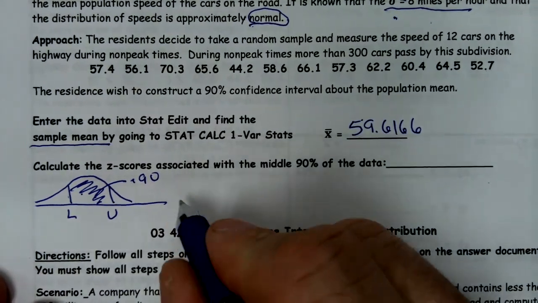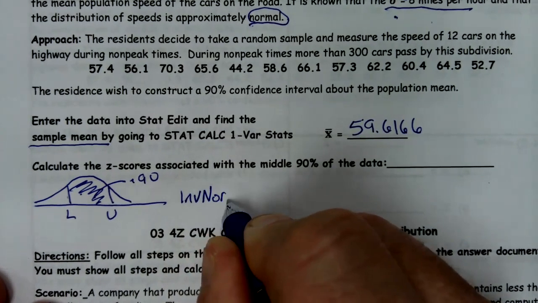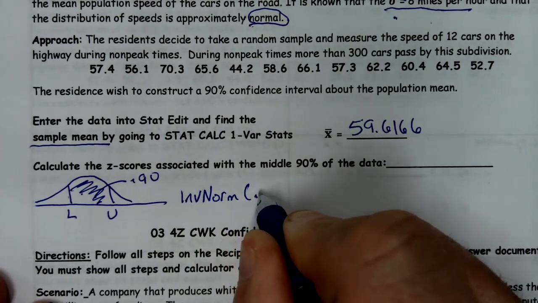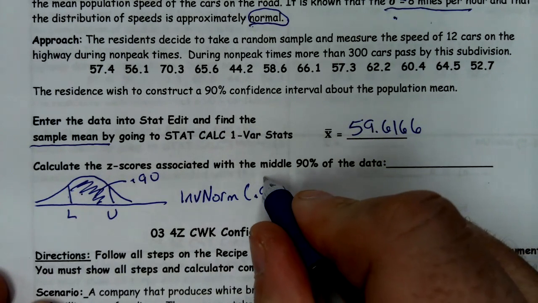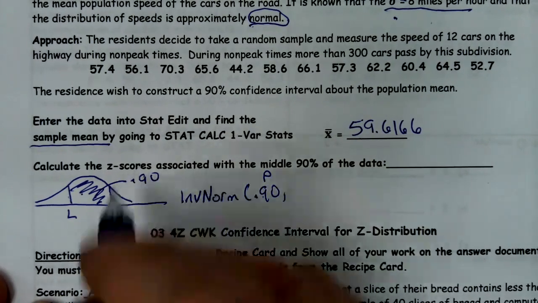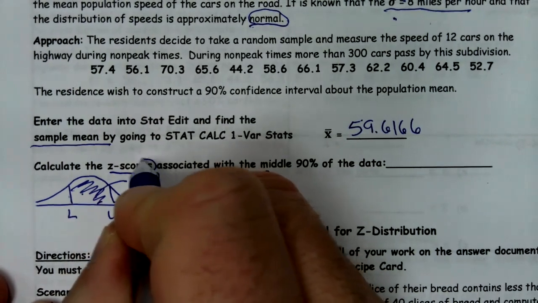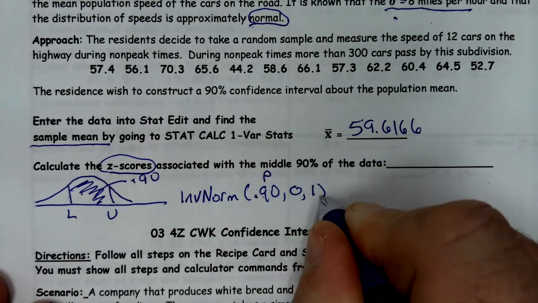Now, we'll go to the inverse norm function on our calculator. We're going to enter 0.90, and the first thing it's going to ask us for after the area is our mean and our standard deviation. Since we're working with z-scores, all z-scores have a mean of 0 and a standard deviation of 1.